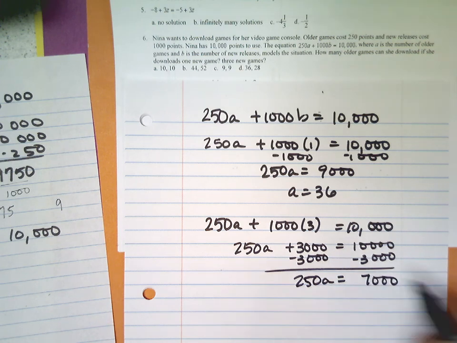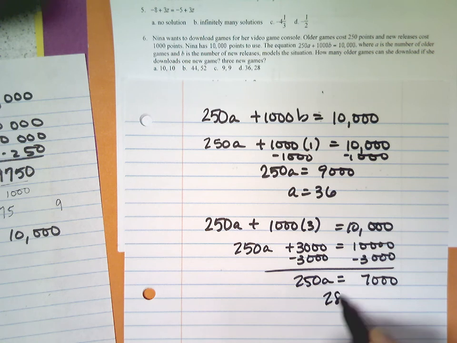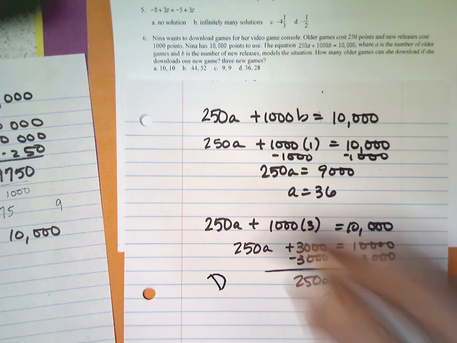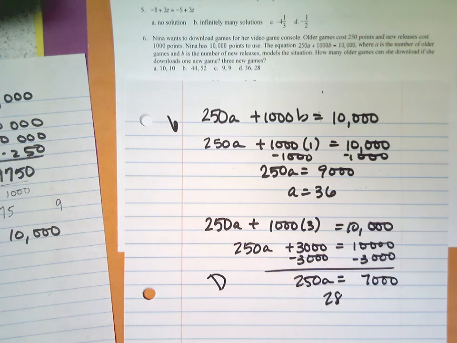Okay. So what do we get for this one? 7,000 divided by 250. 28. So my answer here is D. That's number 6.